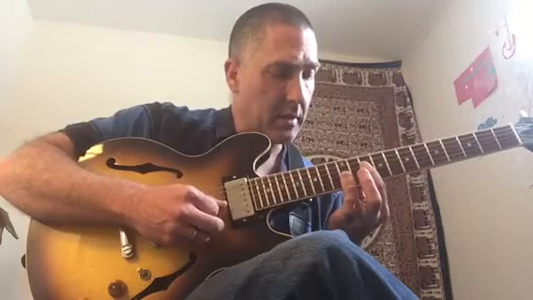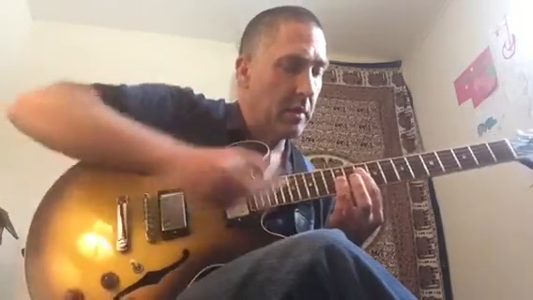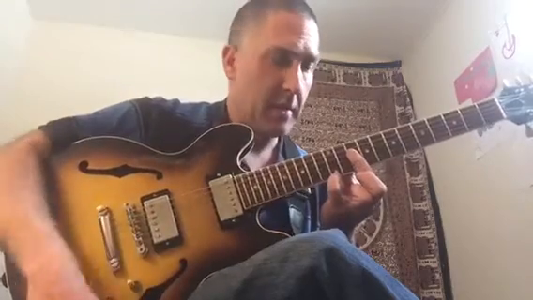G is not in the F major chord, and B is also not in the F major chord. But E is, so E is actually the major 7th of F. So we would keep the outer 2 notes, the C and the E, and then move the other 2 notes, the G and the B, to their closest chord tones in the F major chord. G would move down to F, B would move down to A, so then we get the F major 7 with the 5th in the bass.